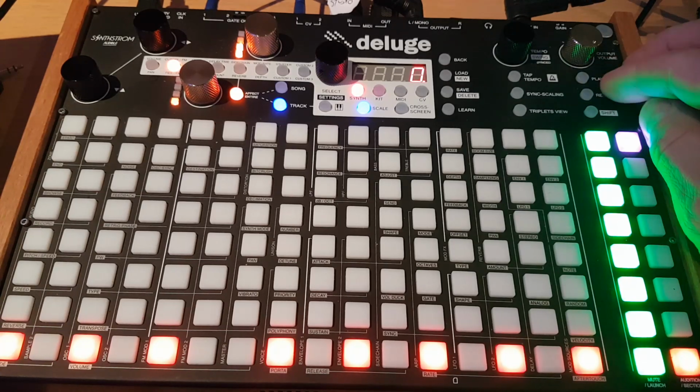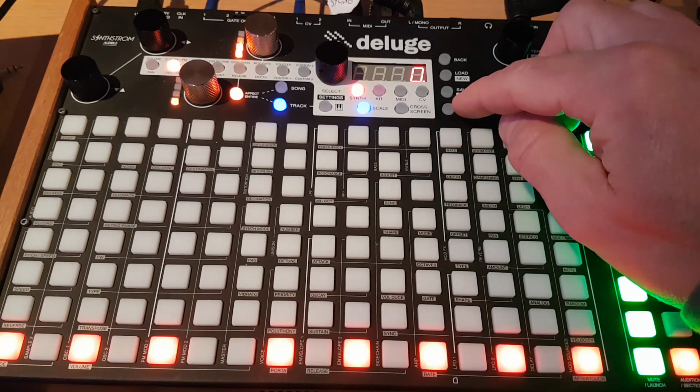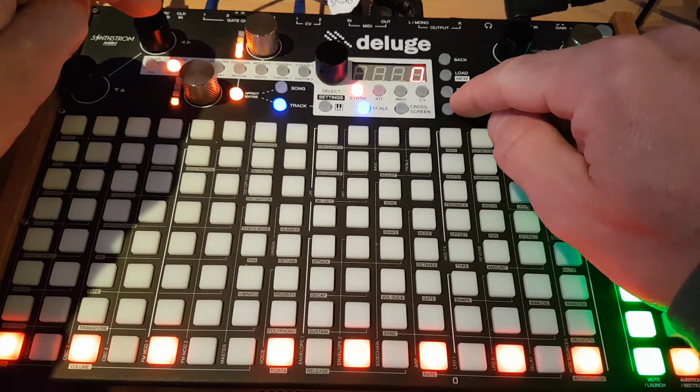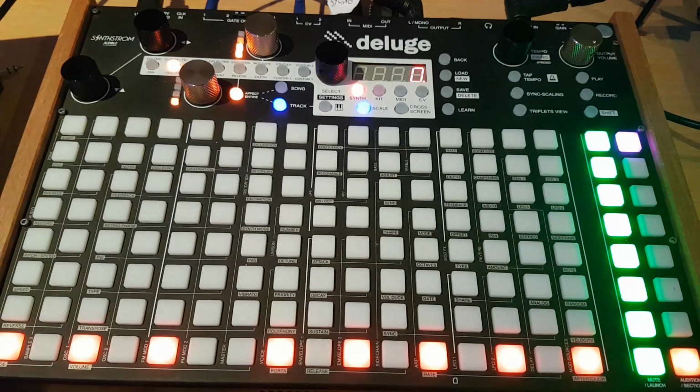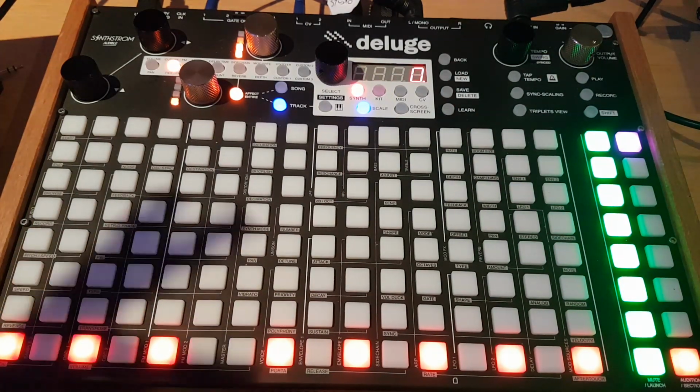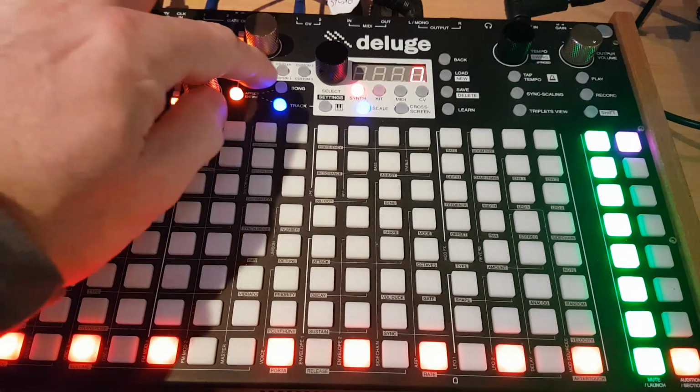So to copy, what we're going to do is hold down the learn button and then press down on this knob here. And you'll see it says copy. So that's copied those notes onto the clipboard, for want of a better description in computer terms.